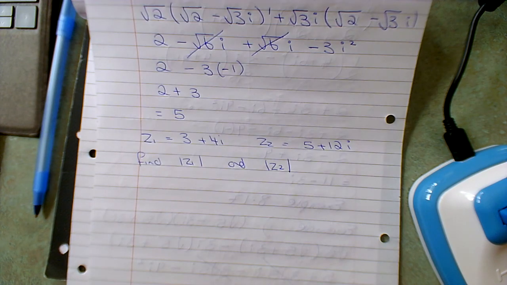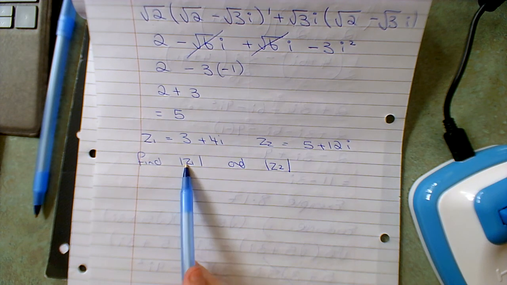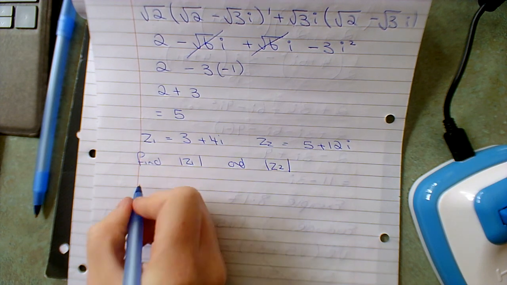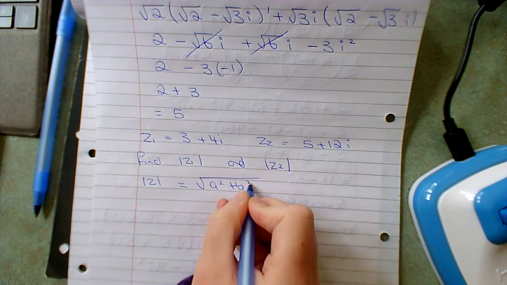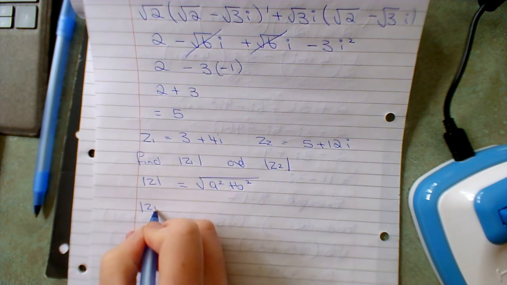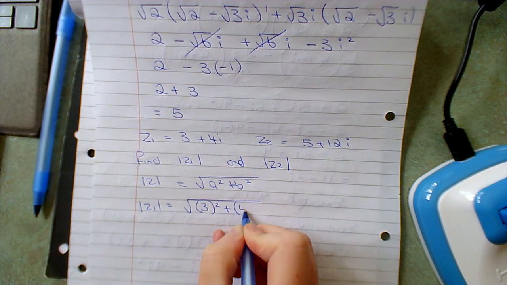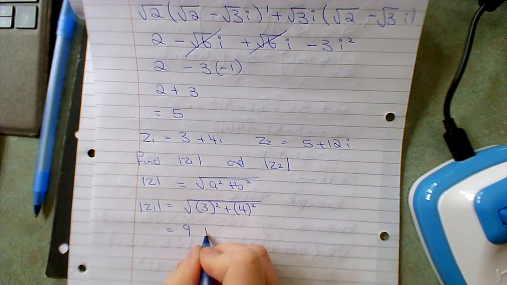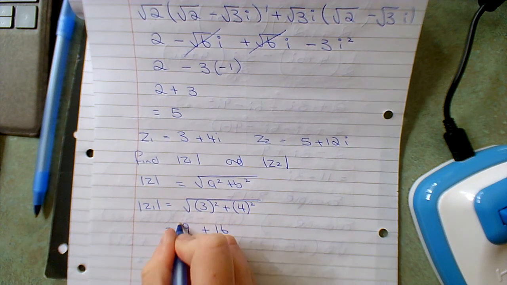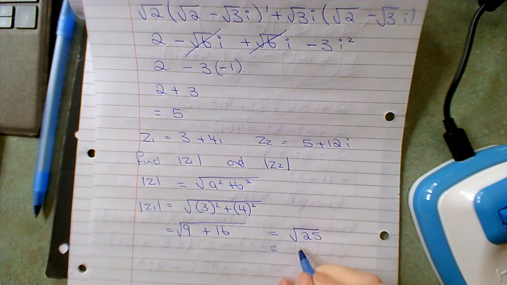Okay, so this is example 8.18. So I have Z1 is this and Z2 is this. I'm asked to find the modulus of Z1 and the modulus of Z2. So I know my modulus formula is equal to the square root of a squared plus b squared. So my modulus of Z1 is equal to the square root of 3 to be squared plus 4 to be squared. So 3 squared is 9, 4 squared is 16. That's equal to square root of 25, and my answer then is just 5.